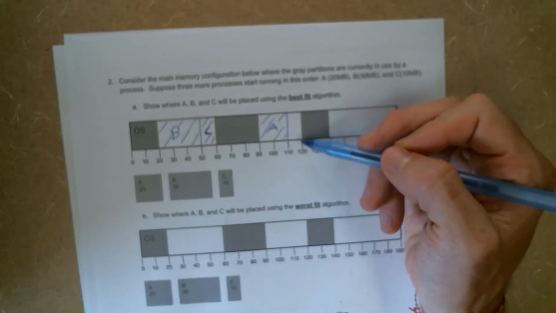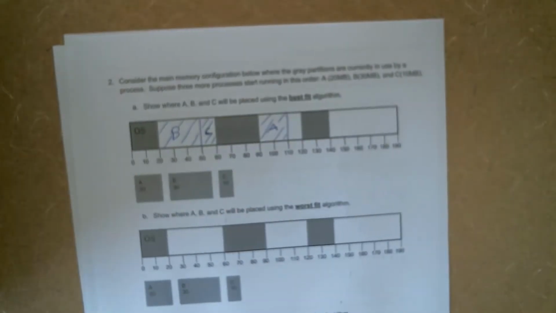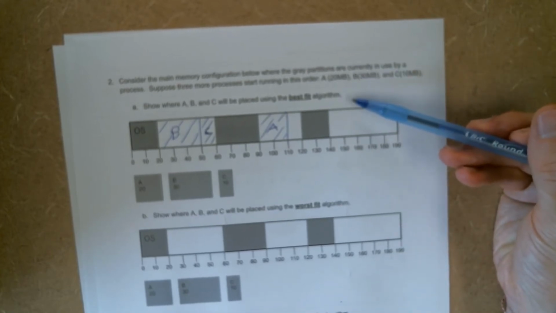All right, if you placed it here, that would be fine. I would still be okay with that, but generally, if there's two spaces the same exact size, you're just going to put it in the first one that fits. Okay, so there we have best fit algorithm.